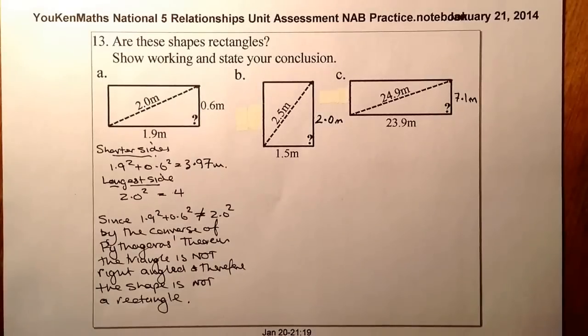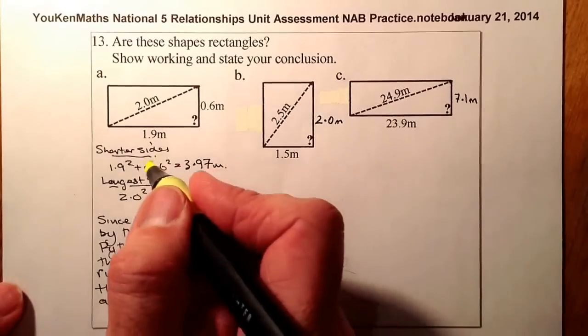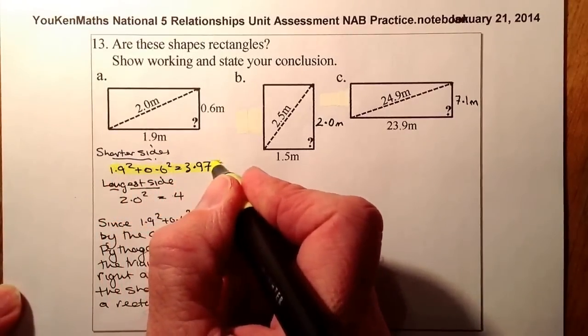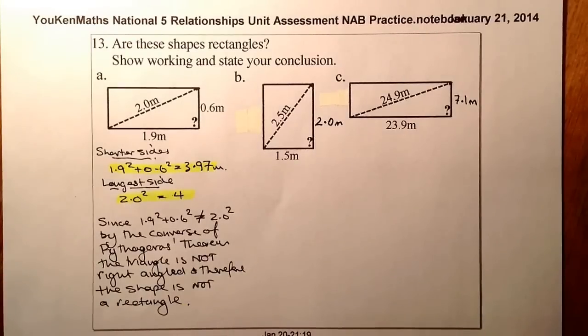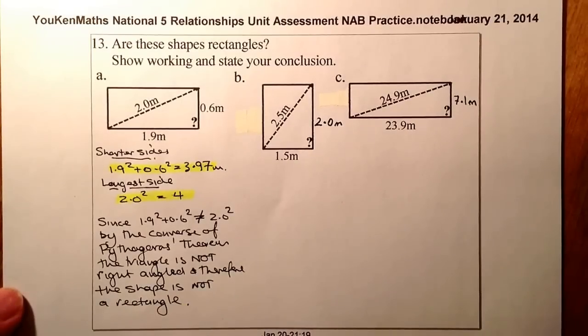Okay, so for marking this type of question, I'm going to get 1 mark for squaring the shorter sides and evaluating that. I'll get 1 mark for squaring the longest side and evaluating that part, and it's only these 2 marks that count towards the standard 1.4.